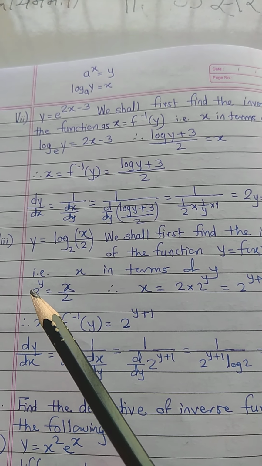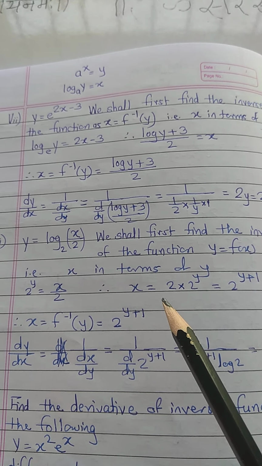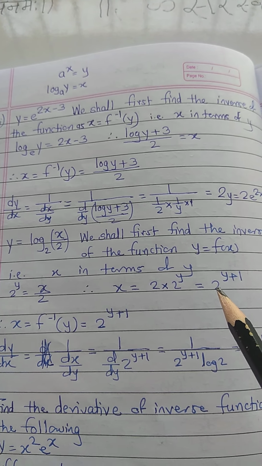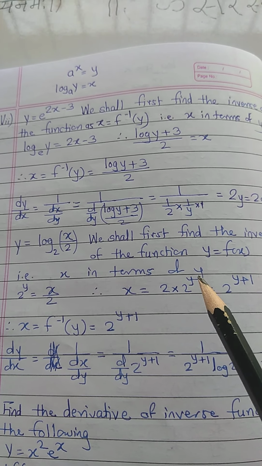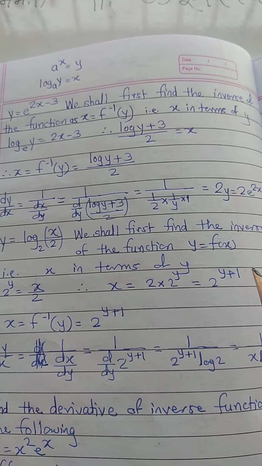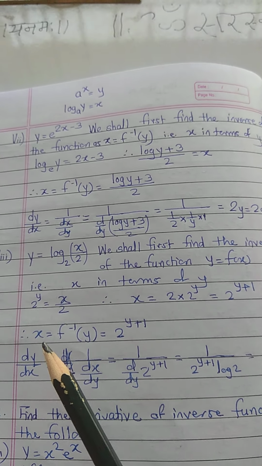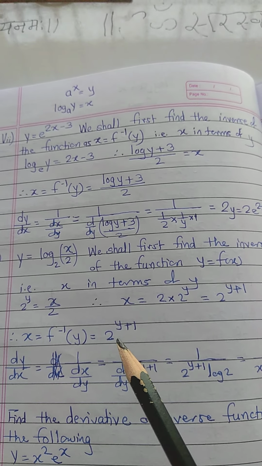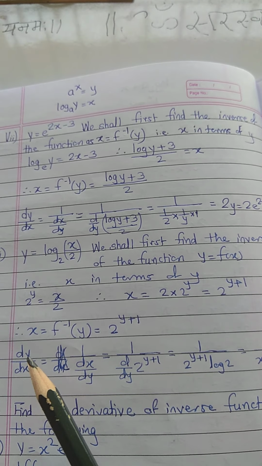This 2 will go up. Then x should be equal to 2 into 2 raised to y. That is 2 raised to, addition of this power will give you 1 plus y. Okay. So x equal to f inverse of y equal to 2 raised to y plus 1.